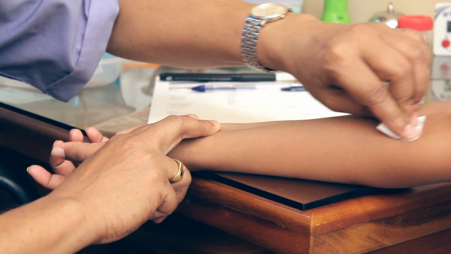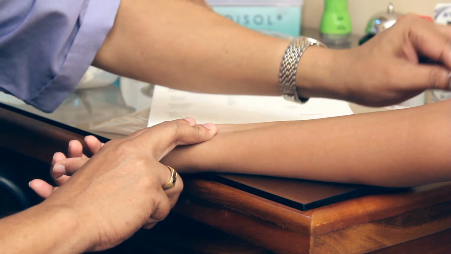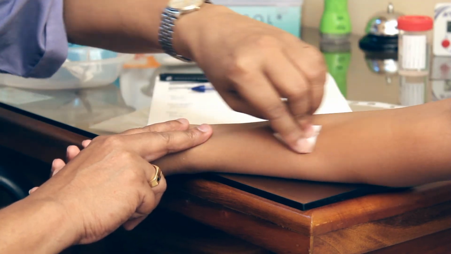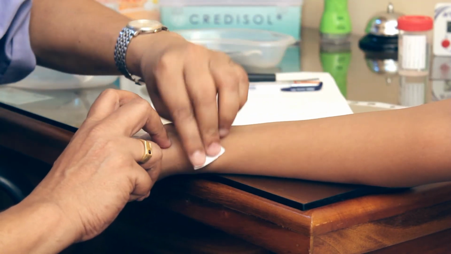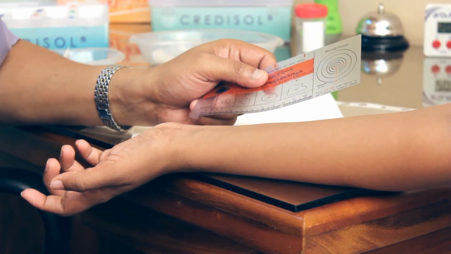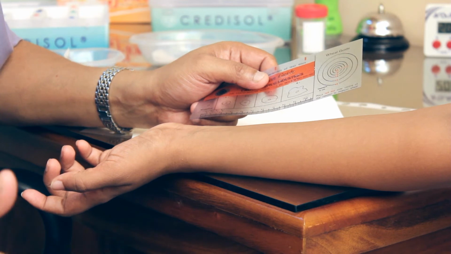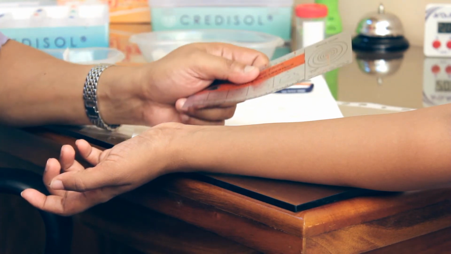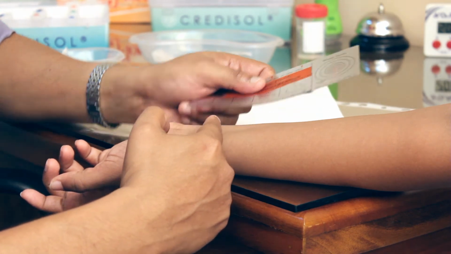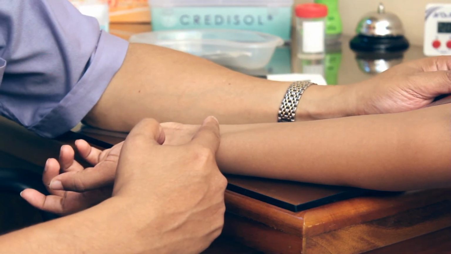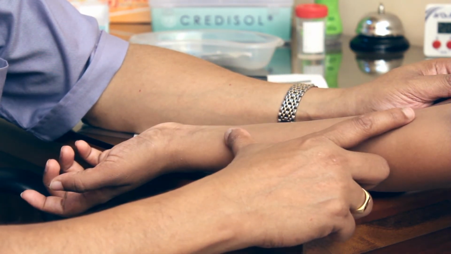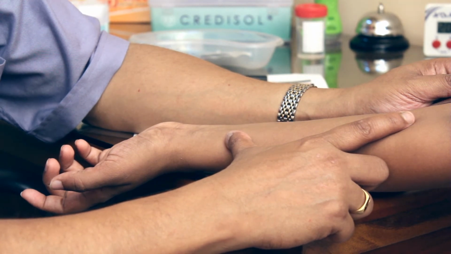First, you have to clean the patient's arm with an alcohol swab. This is the measuring tape that we use to measure various things during this test, and you have to leave about 2 centimeters from the wrist joint as well as from the elbow joint, and the rest of the space is used to do the allergy testing.